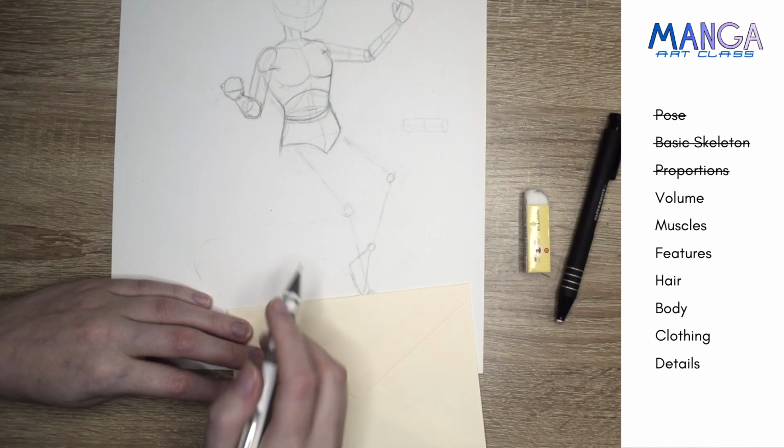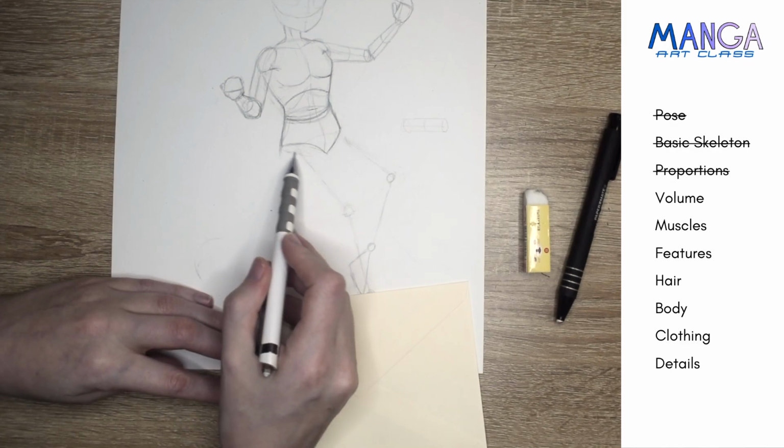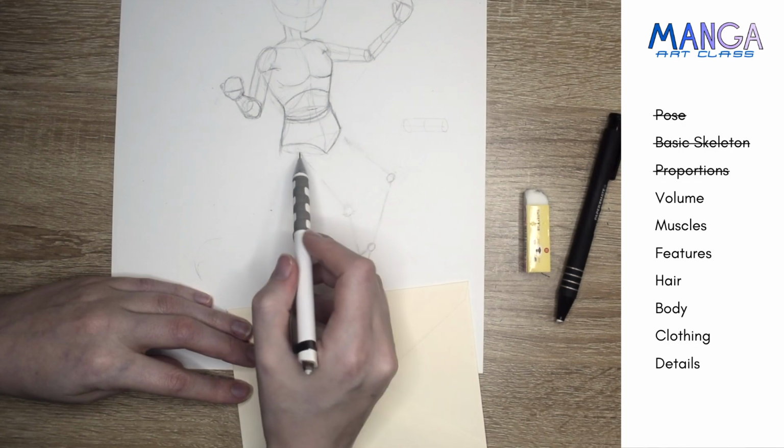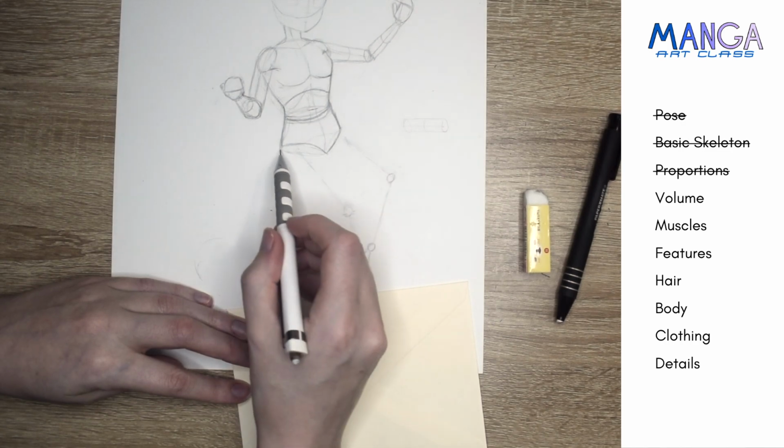And then we're going to move down here to the leg area. So just going to draw a little circle here so you can get an idea of the 3D shape that we have for our pelvis.